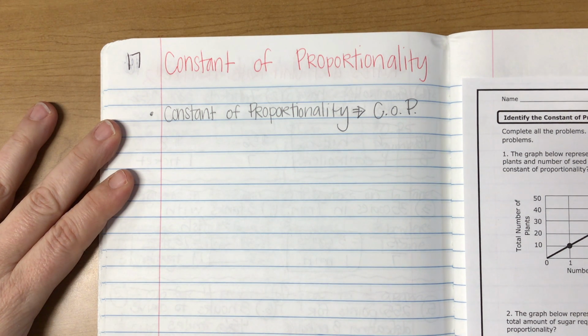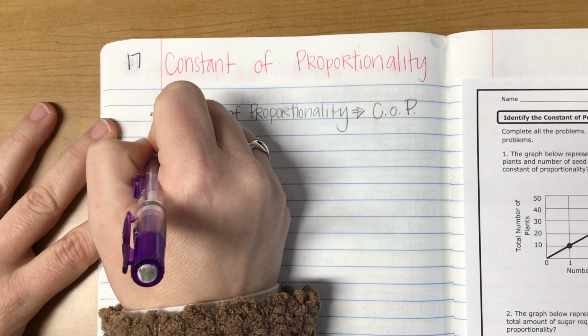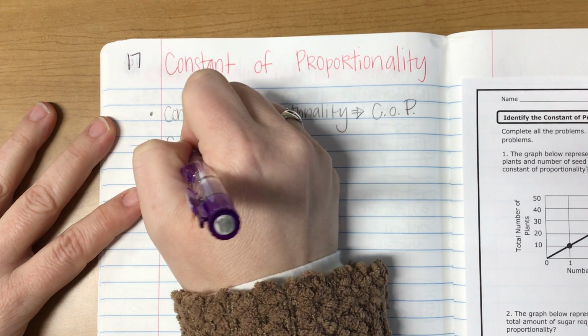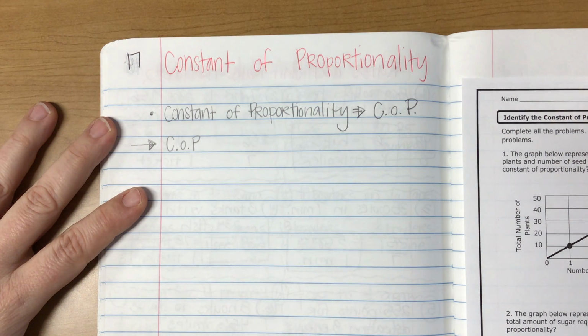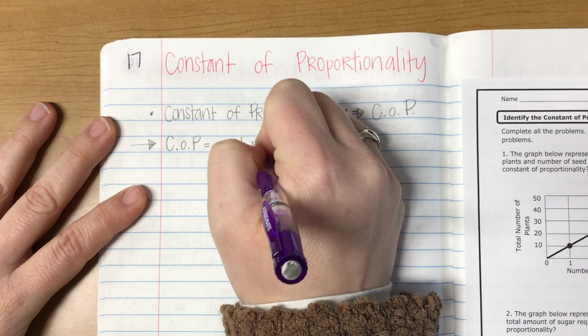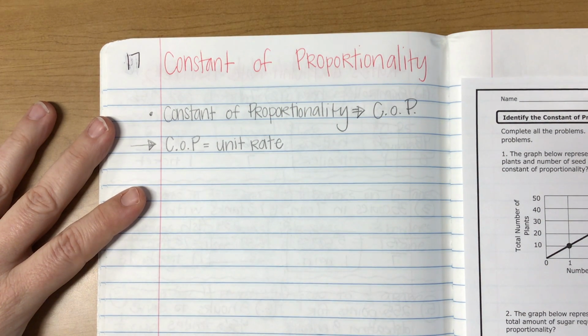There are things that have to happen in order for constant of proportionality to happen. So, big idea number 1. Constant of proportionality, COP, is the unit rate. COP, the constant of proportionality, is the unit rate.